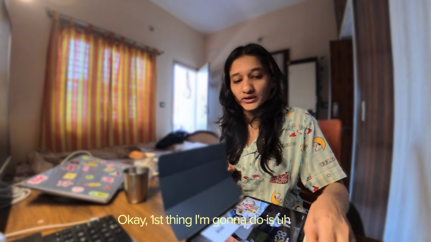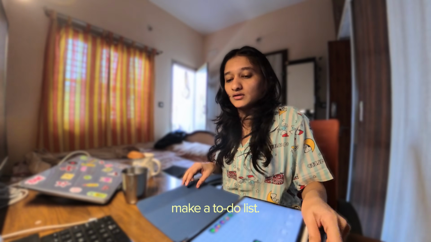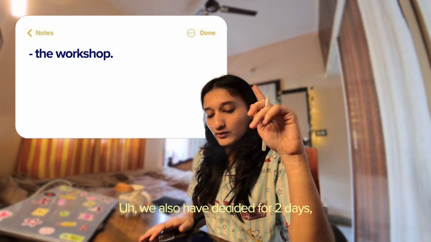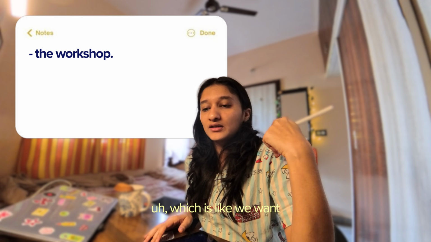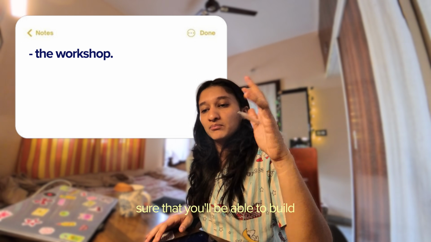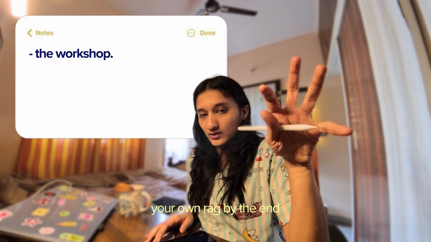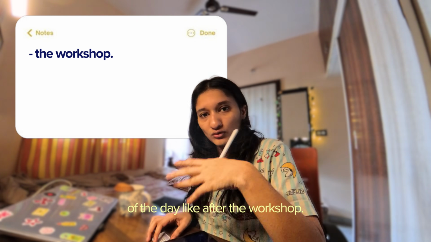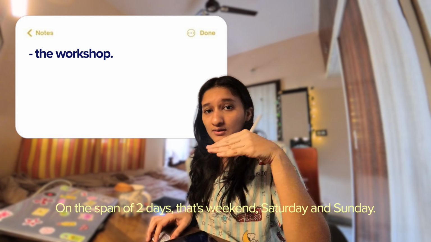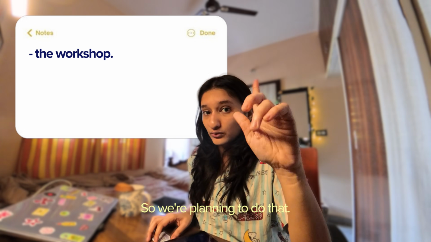Okay, first thing I'm gonna do is make a to-do list. Okay, so firstly I have to work on the workshop. Because we have decided on RAG 2.0, and after talking to you guys, we also have decided for 2 days, which is like we want to cover in depth and make sure that you'll be able to build your own RAG by the end of the day, after the workshop. So we want to take it from 3 hours to 6 to 7 hours on the span of 2 days. That's weekend, Saturday and Sunday. So we're planning to do that.